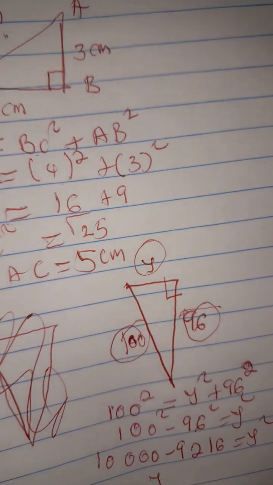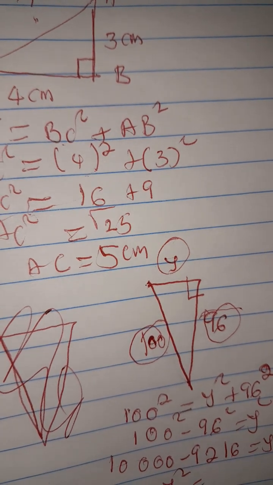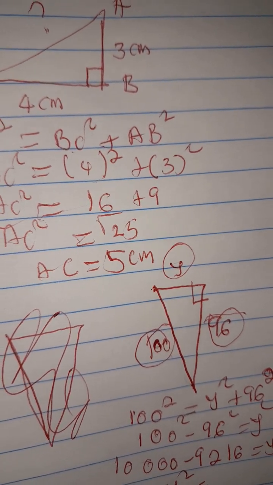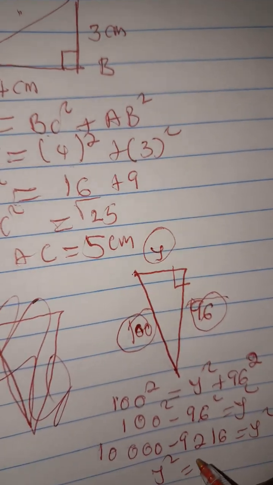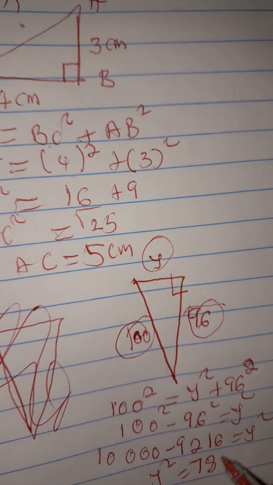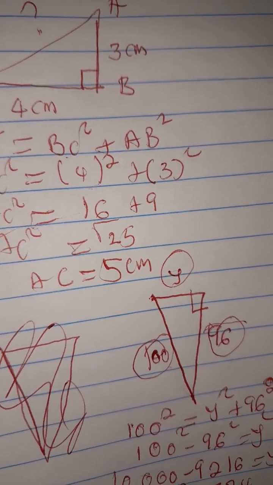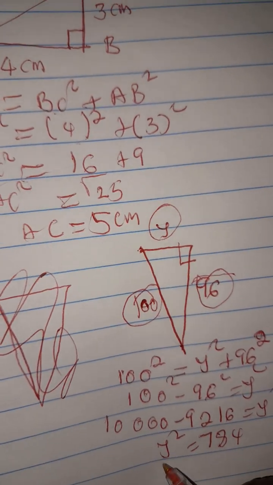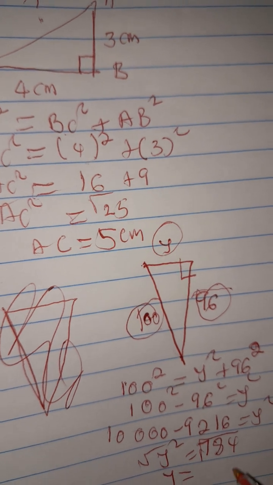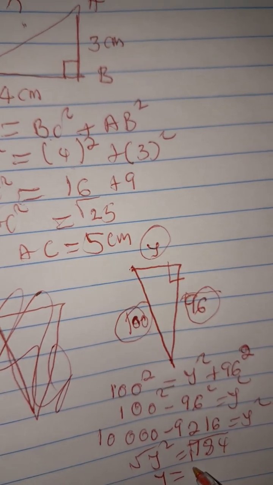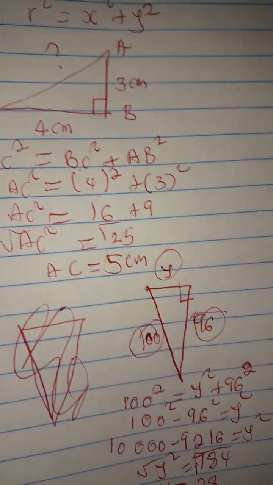To get y squared, just say 10,000 minus 9,216. That's 784. So what is the square root of 784? That's 28. When we root both sides, we get y, and when we root 784, we get 28. So that's how you can get the missing part, right?